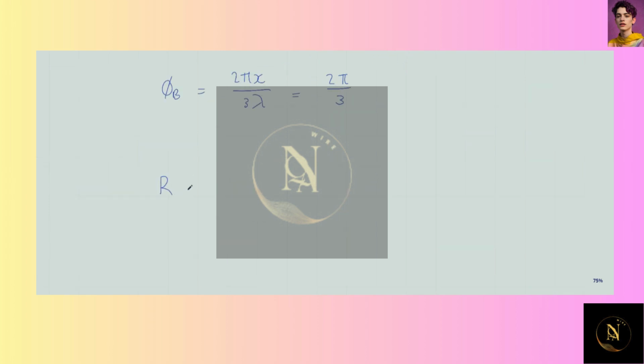So we have capital R being the square root of 2 times little r all squared plus little r squared plus 2 times 2 little r times little r cosine 2 pi by 3.